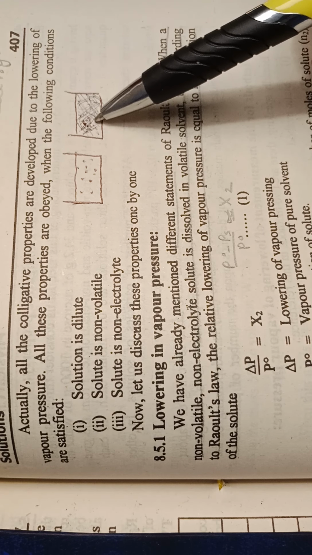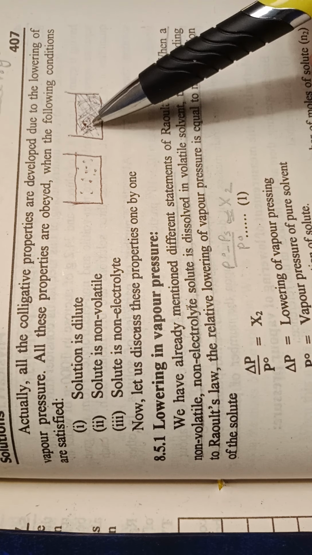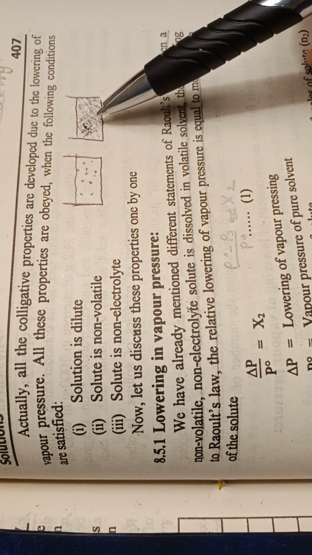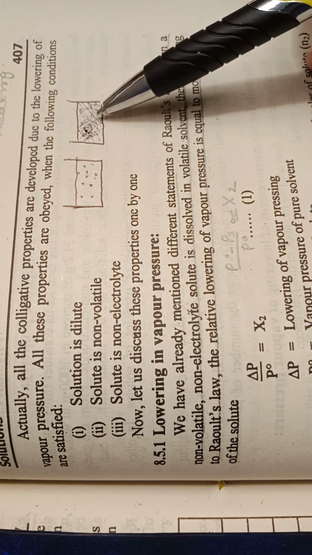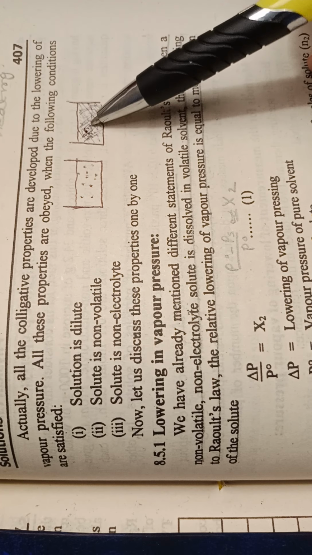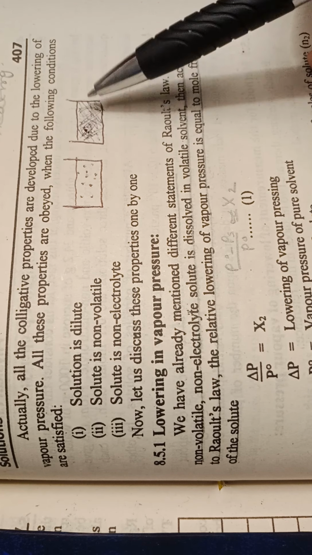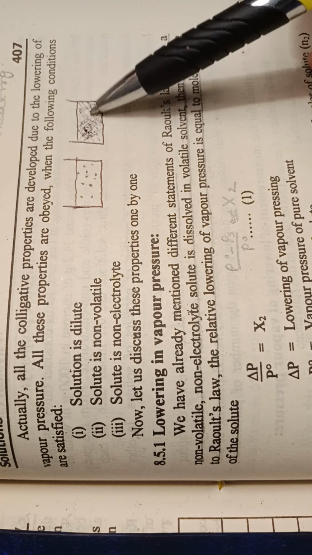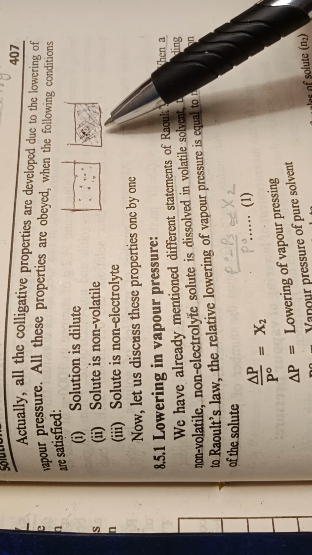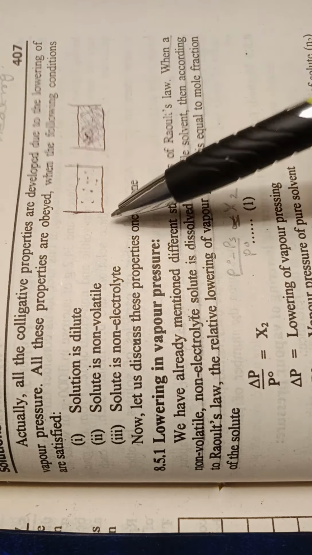And in this concentrated solution, the number of particles does not affect the overall properties, because these particles are already in concentrated and well connected states. So when the solute particles are isolated, then they can have their individual contribution to the overall properties of the solution.